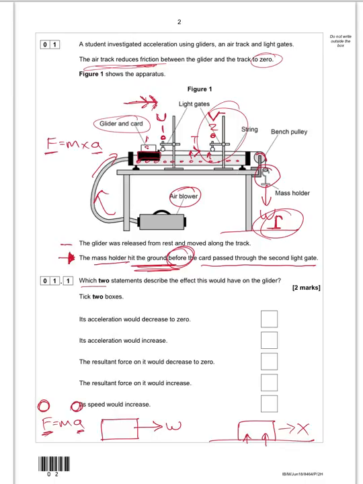So which 2 statements describe the effect that this would have on the glider? That's what effect does the fact that the mass has hit the ground have on the glider? First of all, we can say that the acceleration would decrease to 0, because there is no force, there is no acceleration. And the second one, the resultant force would decrease to 0. Well, we've just explained that.